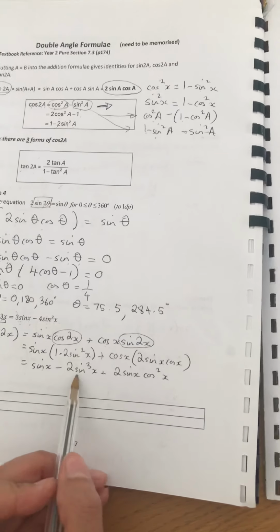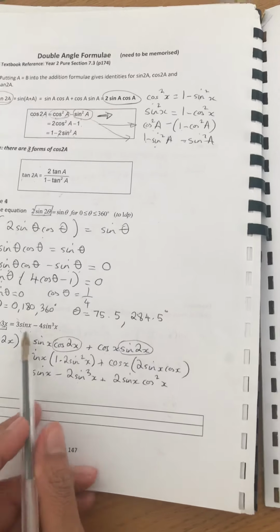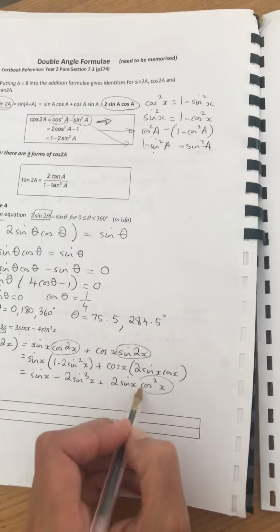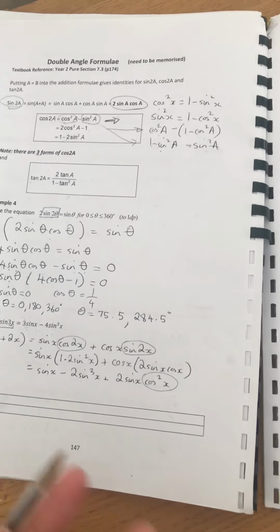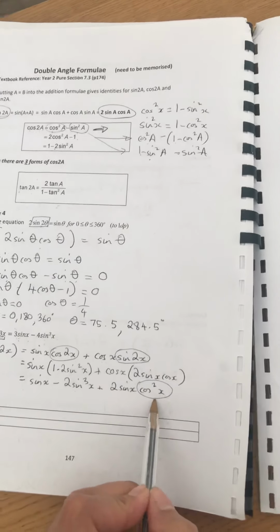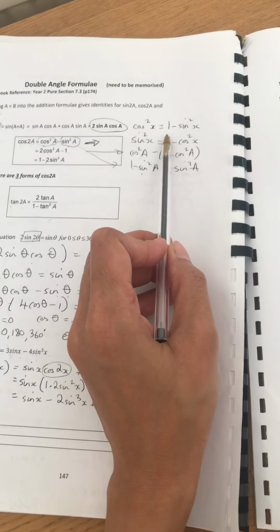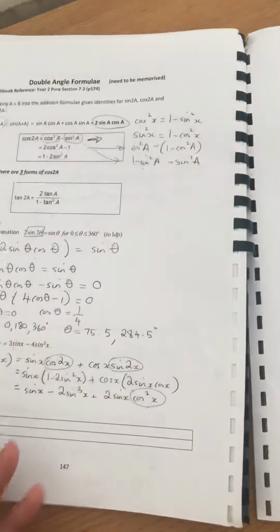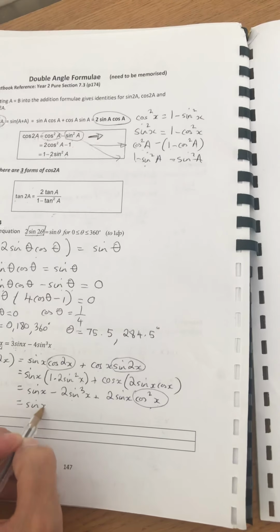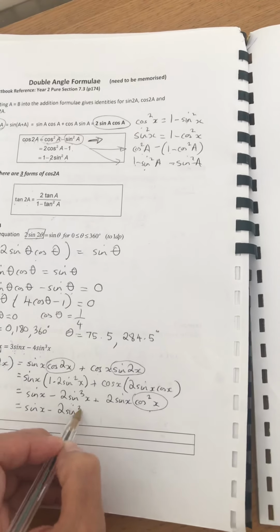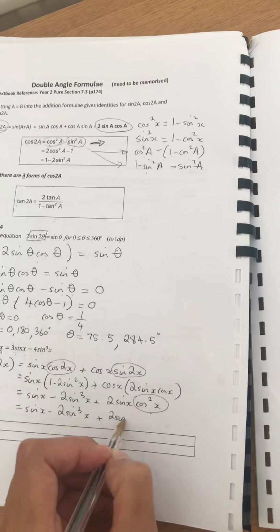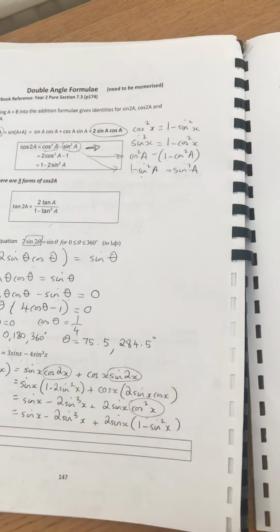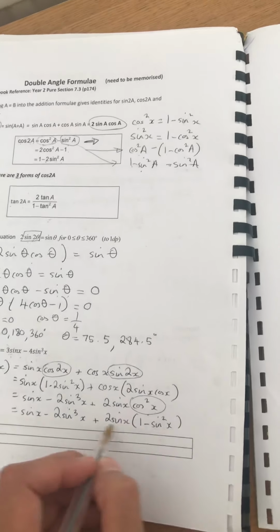I've got sine x and sine cubed x, which is what I wanted, but I do not want this cos squared x. So this bit here has to be replaced with something involving sine. Cos squared, I know, is 1 minus sine squared, so I'm going to replace the cos squared with that. Okay, so I'm going to keep going, with cos squared being replaced by 1 minus sine squared, and I'll expand that bracket there.